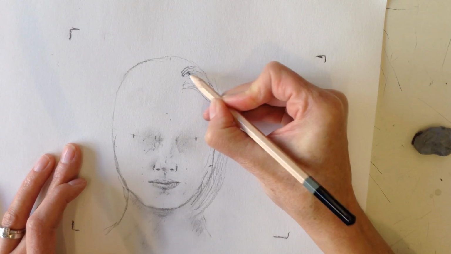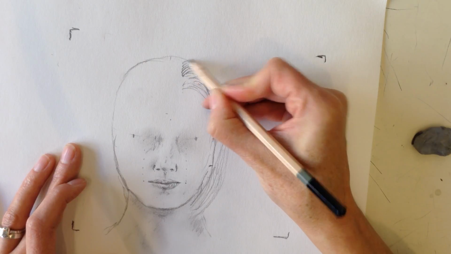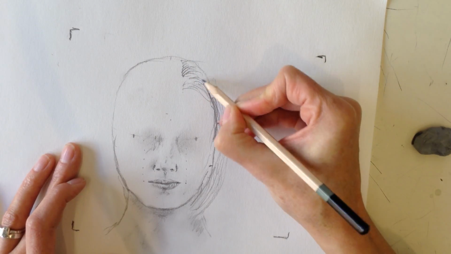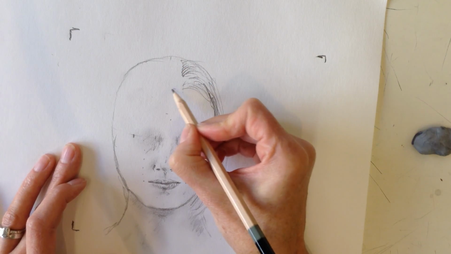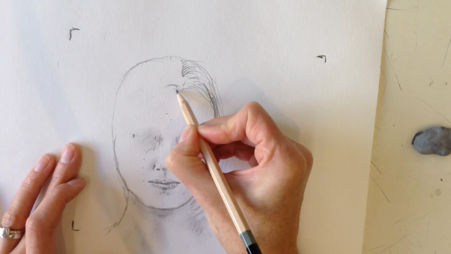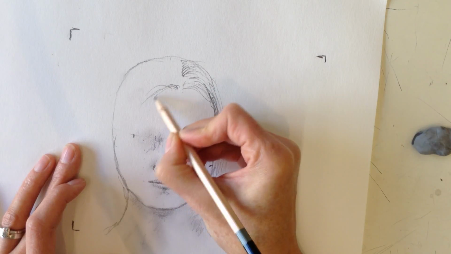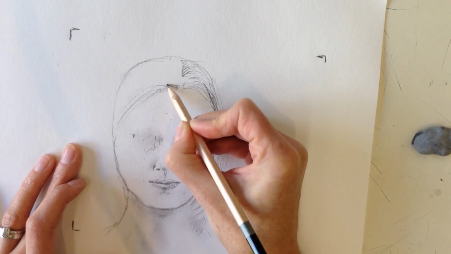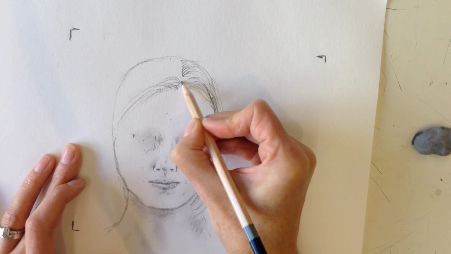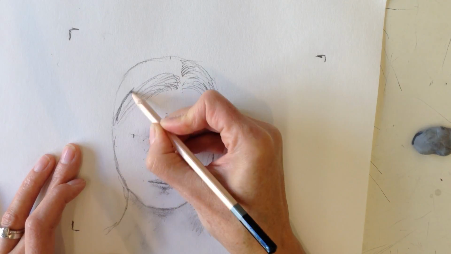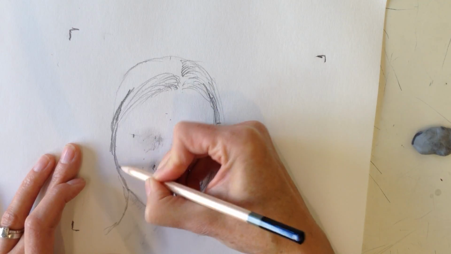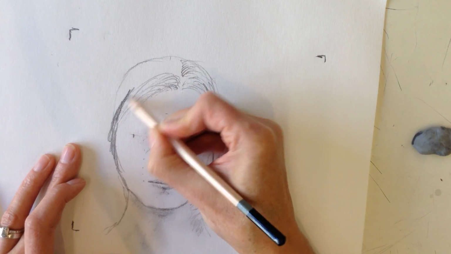Notice to create my part, I'm just going to press down harder and then lift up as I come away. And I'm going to leave a space, and then on this side, I've got a darker pocket that's happening right here that comes down around the side of my face.